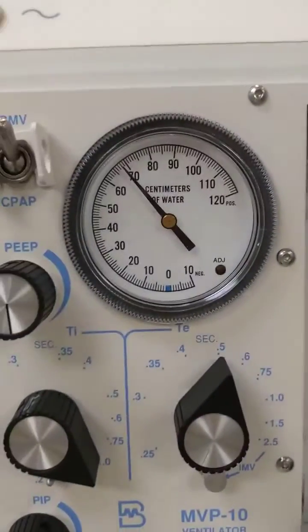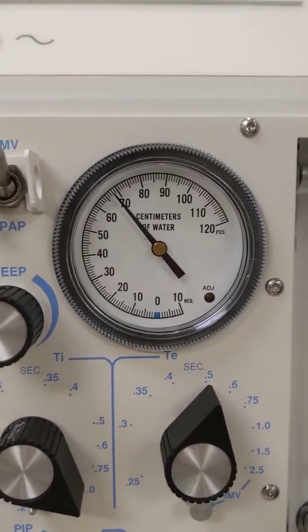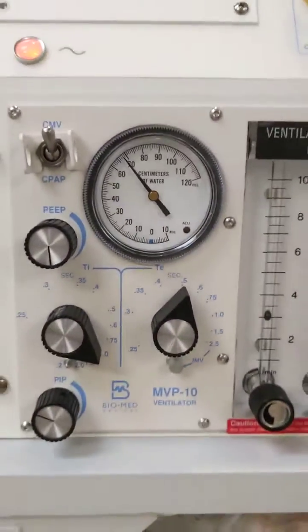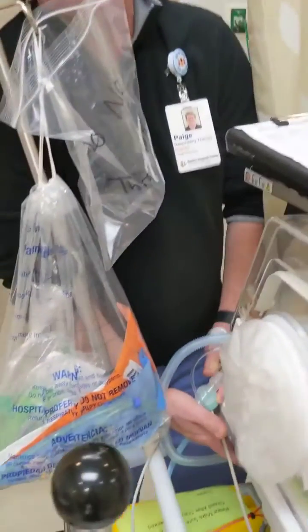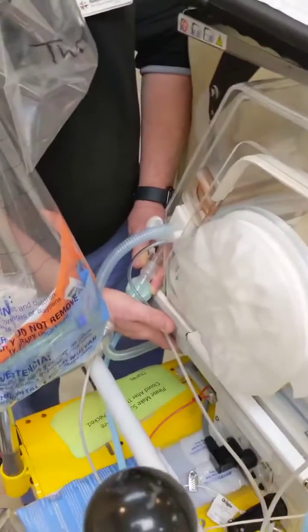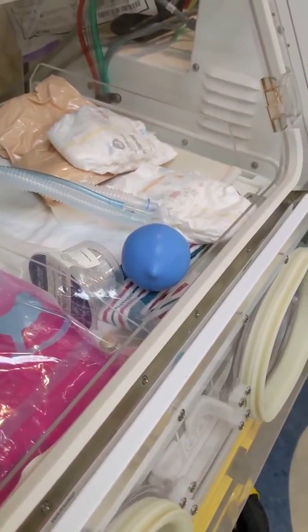You can hear that your ventilator is running. It sounds like your baby's ventilating, but you'll notice that the needle is holding steady. That's because the pressure is not being allowed to offload from the system. So your baby's actually not being ventilated, and the ventilator is without alarms.